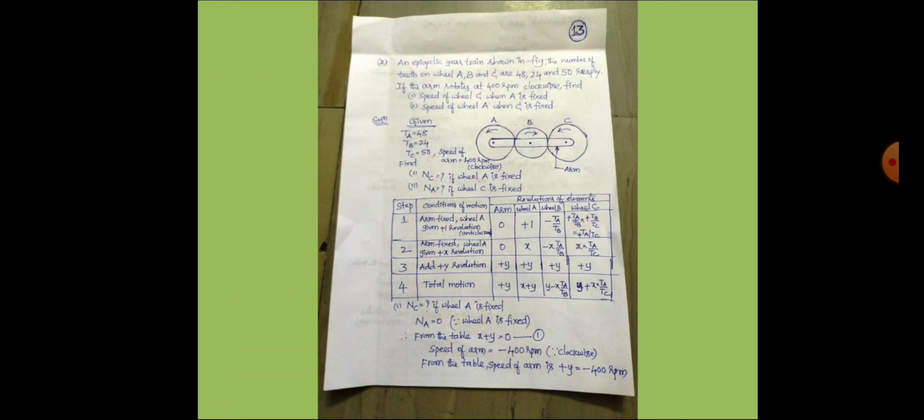So TB gets cancelled, then TA by TC. But wheel C and B, which are meshing with each other, also have external teeth. Therefore, C will be rotating in anti-clockwise direction. Therefore, plus TA by TC. Or blindly, I want the speed of wheel C with respect to always the reference one or the first one. So that is TA by TC.